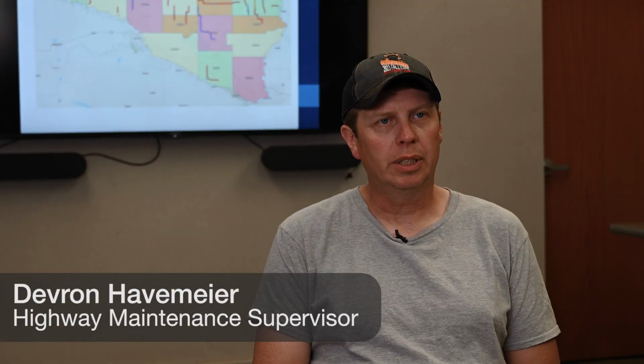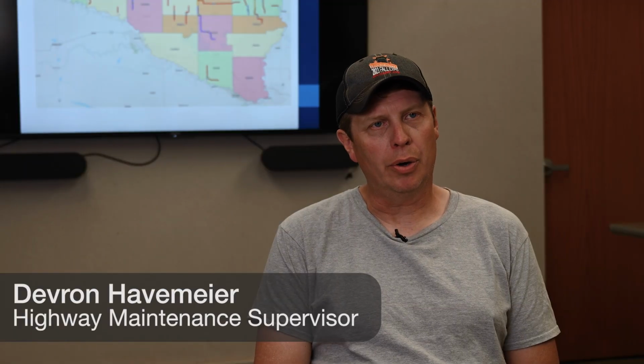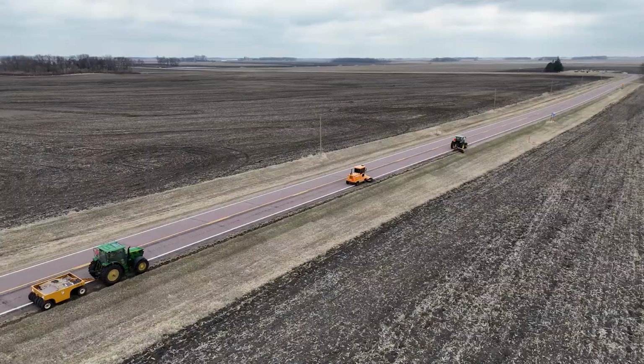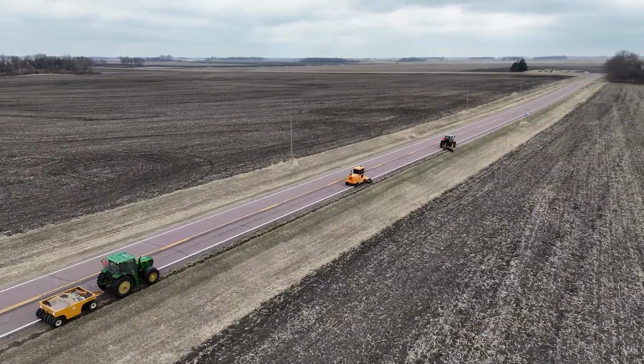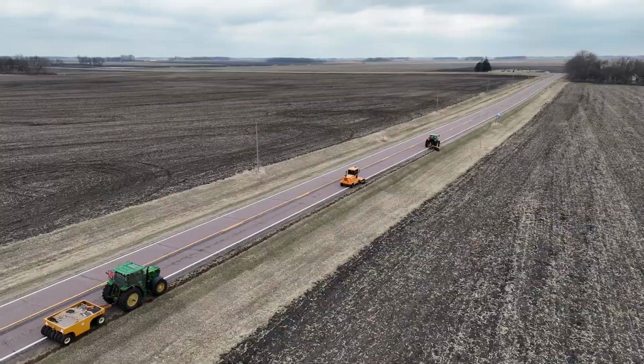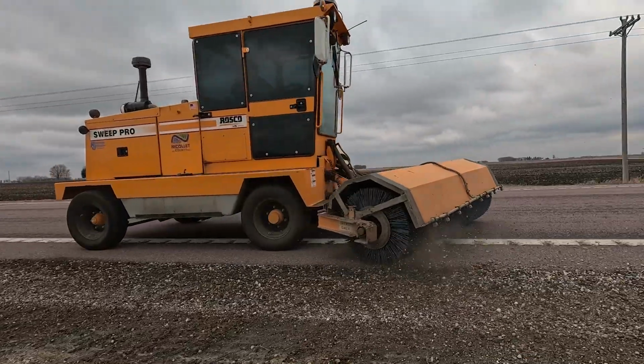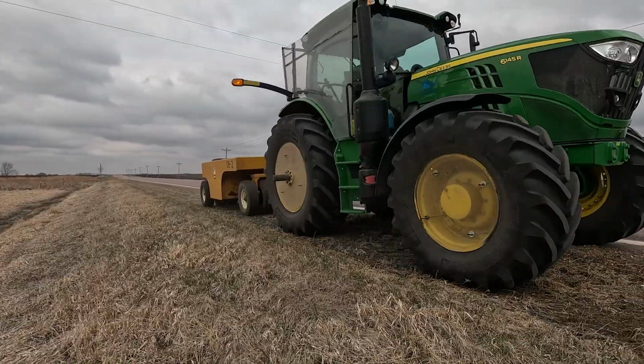We have 3 graders. Each grader has a mounted reclaimer and a walk and roll packer. And then on our hardtop roads, for reclaiming shoulders, we use a tractor with a mounted reclaimer, a broom, and a pull-type packer behind another tractor.